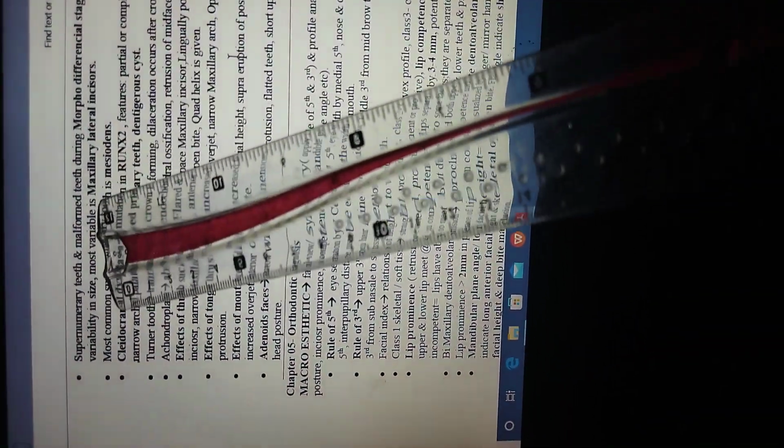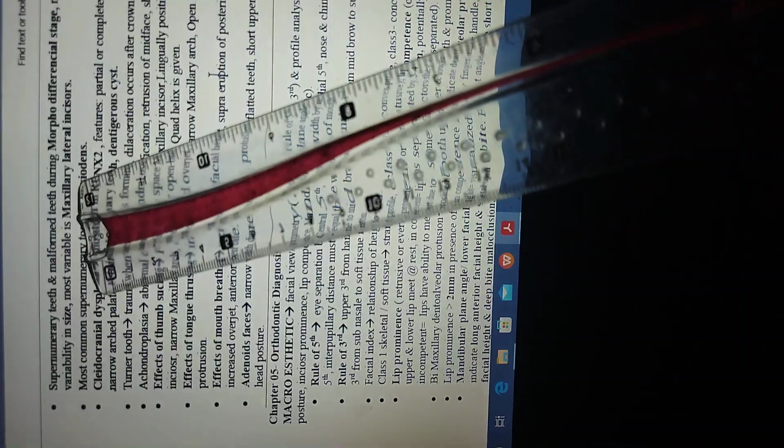Most common variability in size: the most variable is maxillary lateral incisors. They are most variable in size. The most common supernumerary tooth is mesiodens.